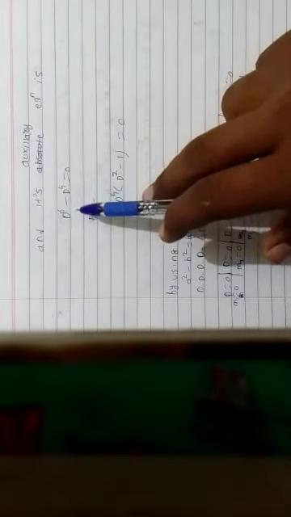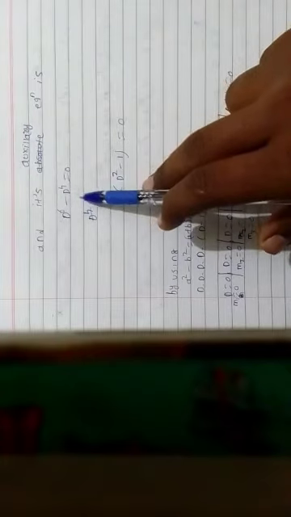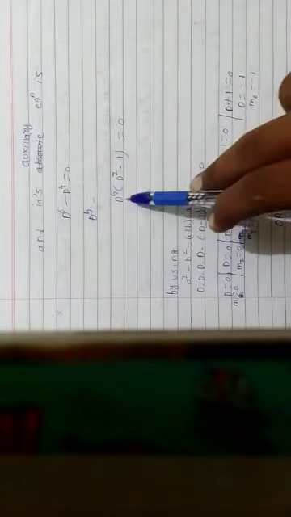So we get this, and then take the common, that is d raised to 4. We get d raised to 4 in bracket d square minus 1 is equal to 0. And this you can solve by two methods.